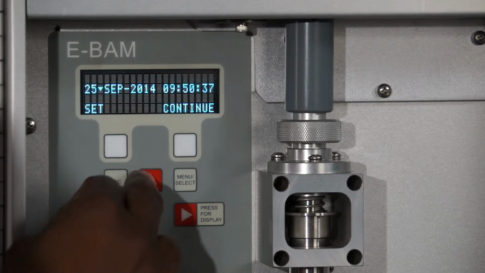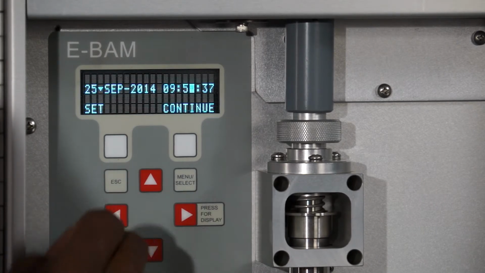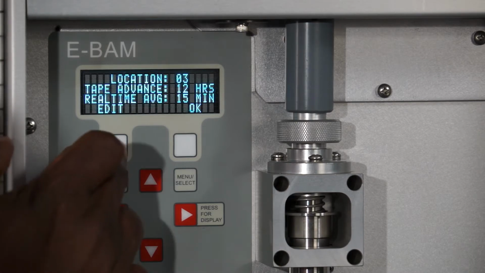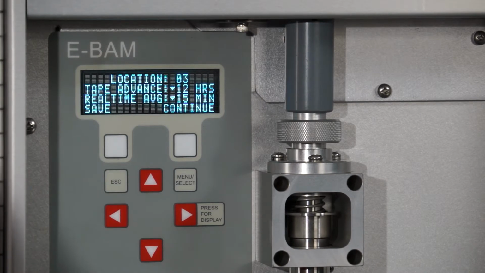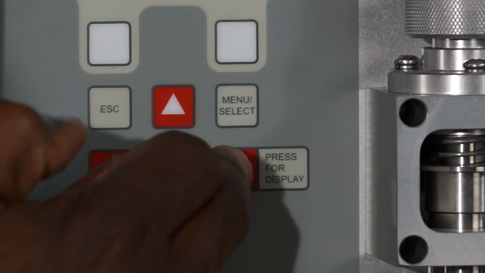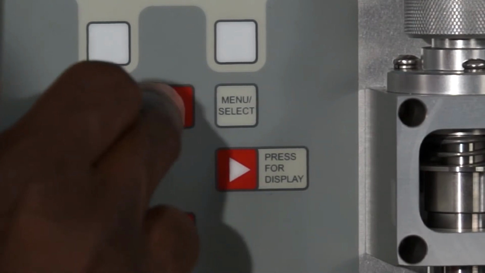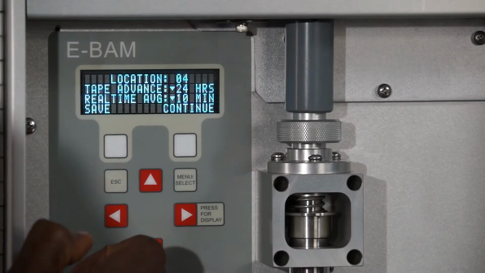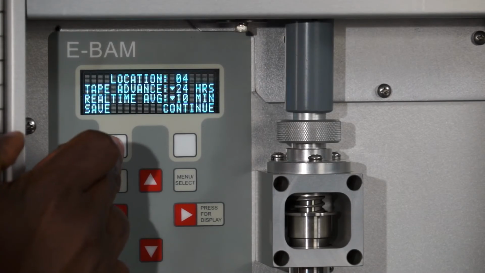Use the arrow keys to change the values, then press Set. Once the time is verified, the unit displays the location, tape advance, and real-time average listing. If settings are correct, press OK to proceed. If settings need to be changed, press the Edit key to enter the edit mode. Parameters are changed with the left-right arrow keys. Settings are modified using the up-down arrow keys. Press Save to keep your changes.